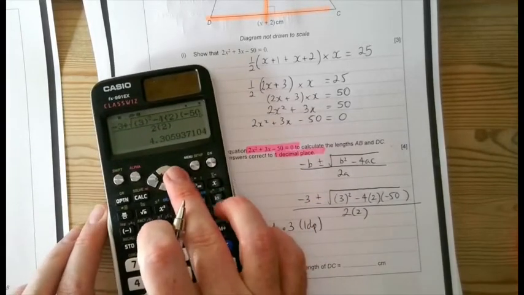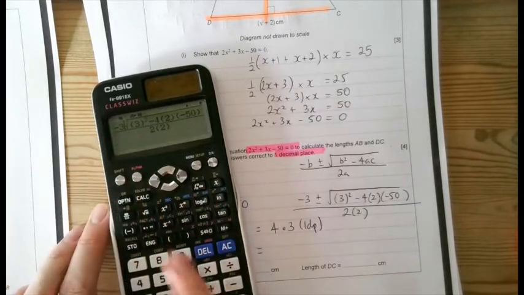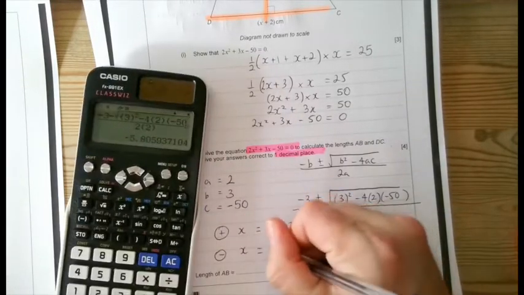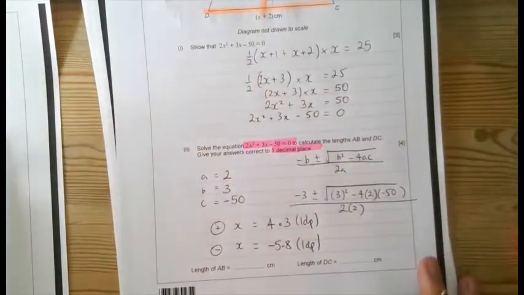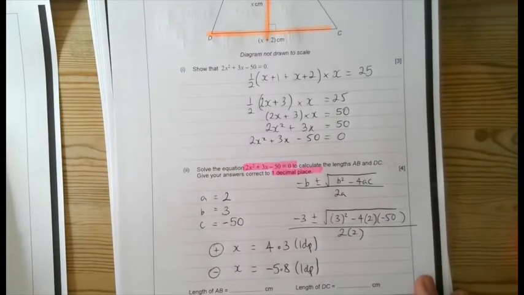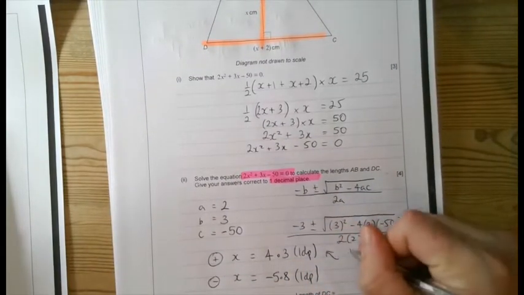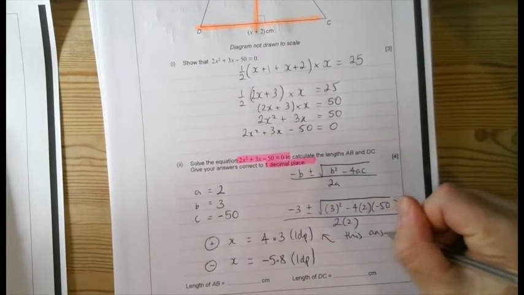Now I need to just change that, so hit the replay button, go to the first couple of lines, delete the plus, change it to a minus, and I get minus 5.8 to 1 dp. Now I've got to choose which one of those solutions it is. Well, x is a height, so it must be the positive. It must be this answer, because I can't have a height of minus 5.8. So this is the answer for x.